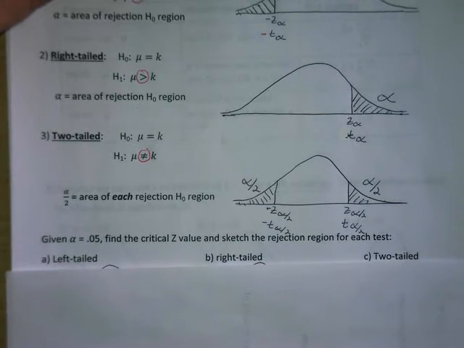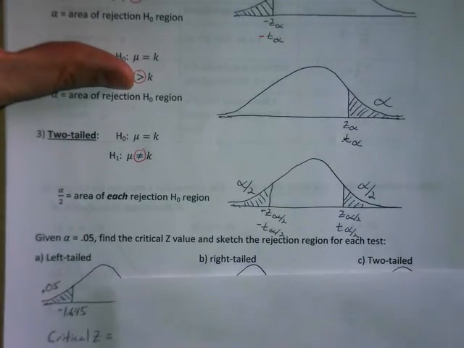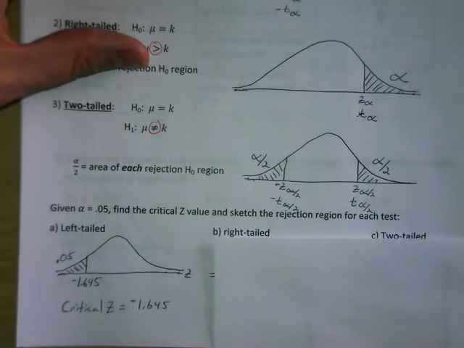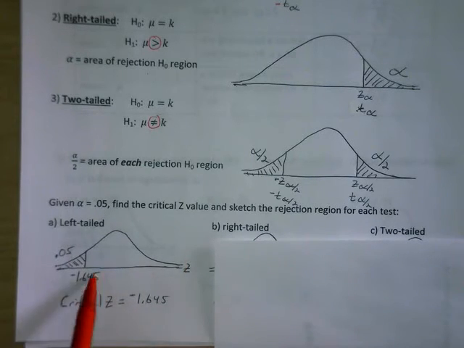So suppose we have an alpha of 0.05. So the probability of sending an innocent person to jail, we want it to be 0.05 or 5%. Find the critical z value and sketch the rejection region for each test. So if we have a left-tailed test, left tail means we're shading to the left. We have 5% to the left. So when we look up the z-score for that, the z-score that has 0.05 area to its left is negative 1.645. So the critical z-value is negative 1.645.